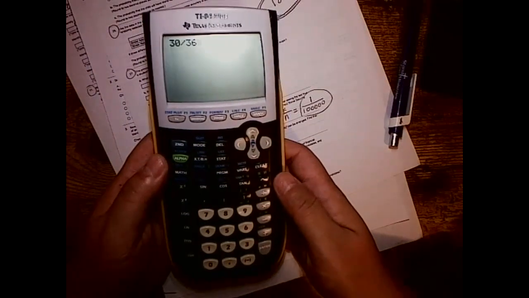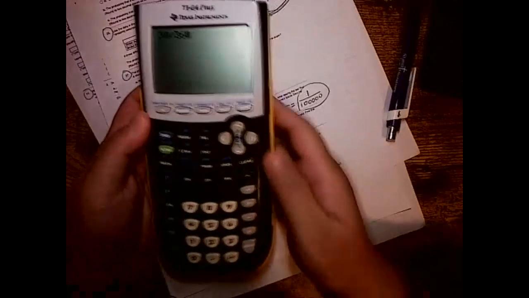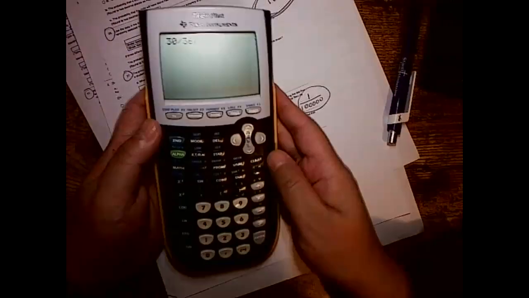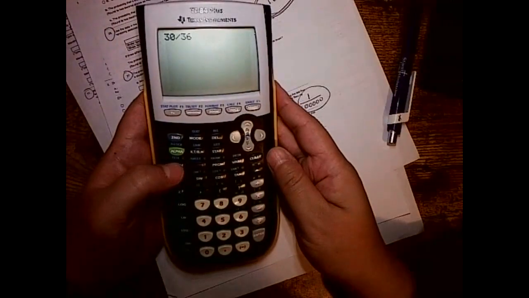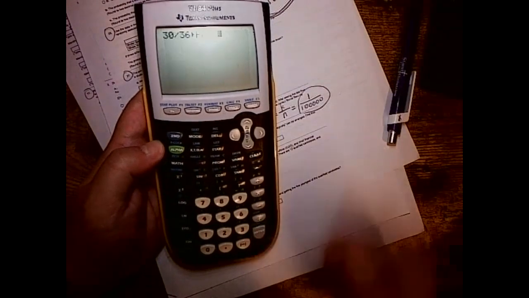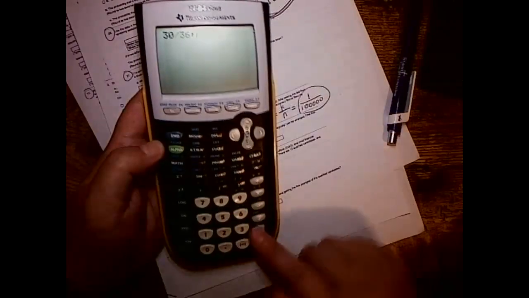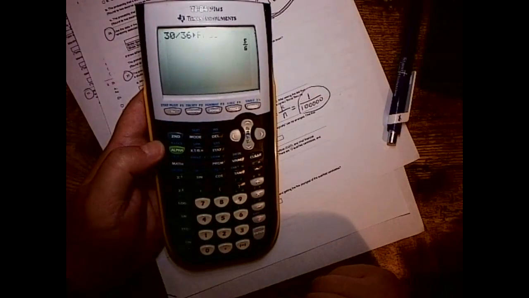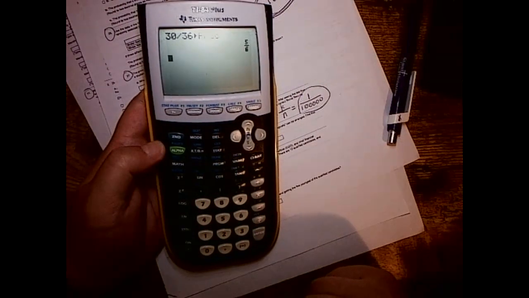But if you have a TI-84 calculator, and you really don't know how to simplify manually, you can do this. Math, you see this key, math. And the first one is fraction, right? Fraction, and then enter again. What do you see? Do you see 5 over 6? That's how you simplify a fraction using a TI-84 calculator.